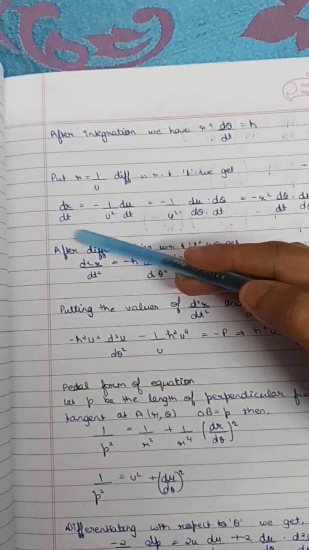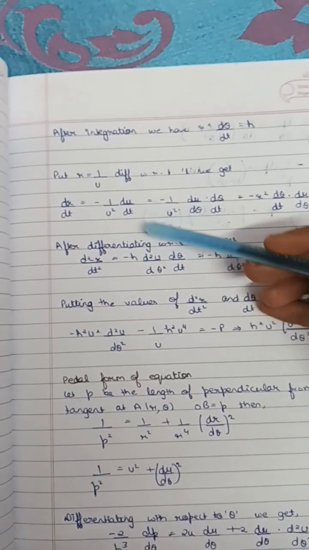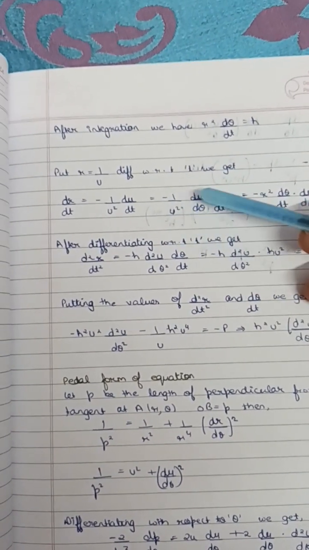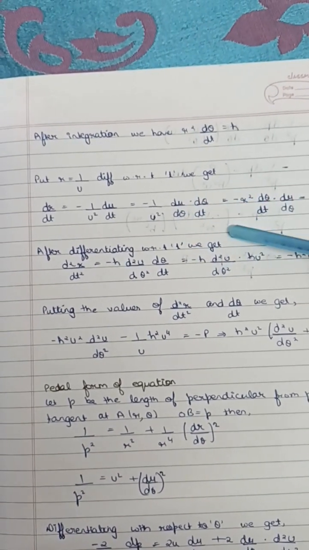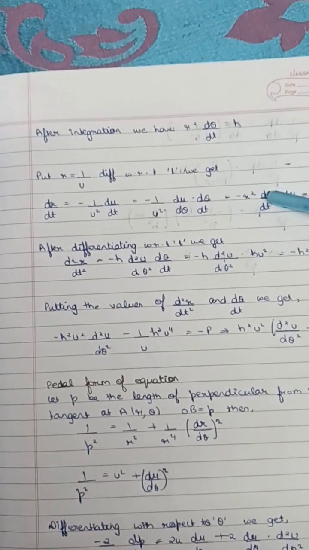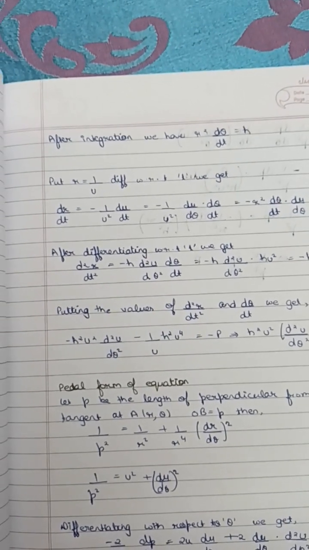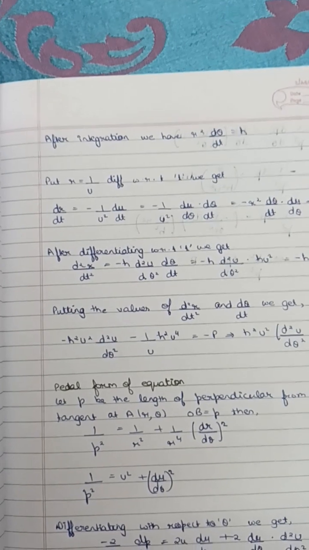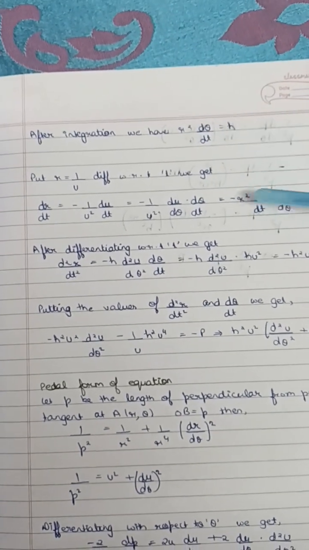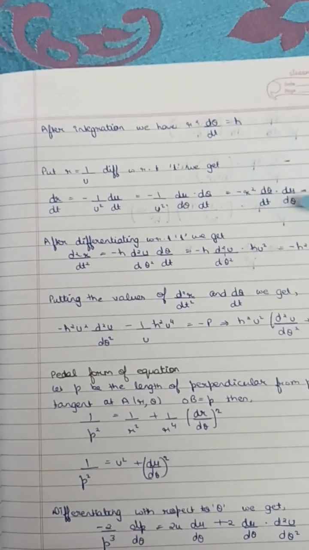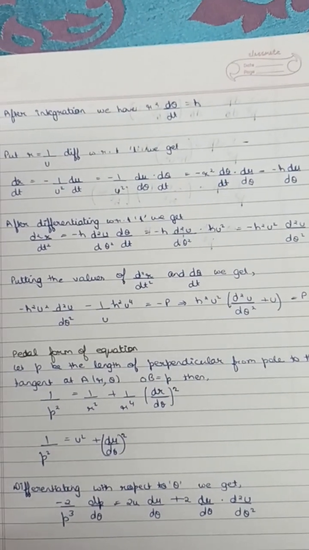Differentiating r with respect to t, we get -(1/u²) du/dt. We can write it as du/dθ × dθ/dt, which is equal to -r² dθ/dt · du/dθ, which is equal to -h du/dθ, as r² dθ/dt = h. Putting the value of r² dθ/dt = h, we get -h du/dθ. Is it okay?